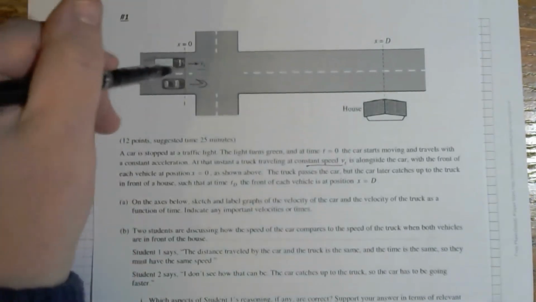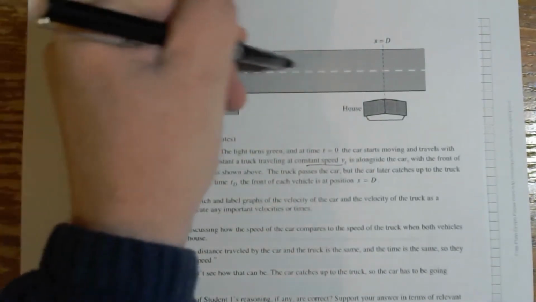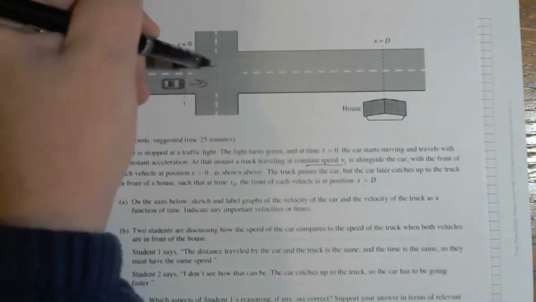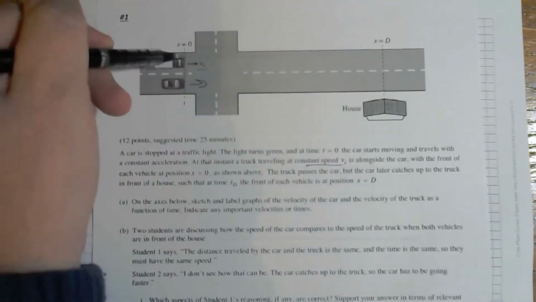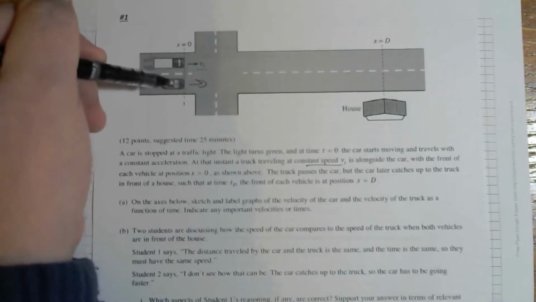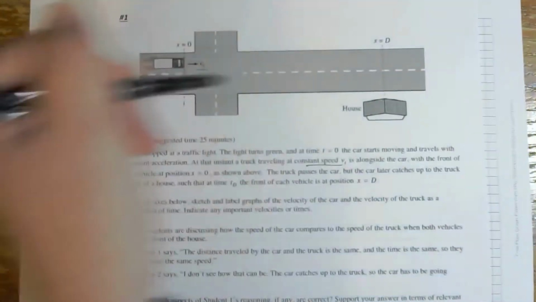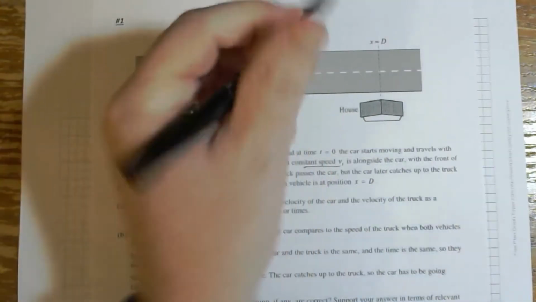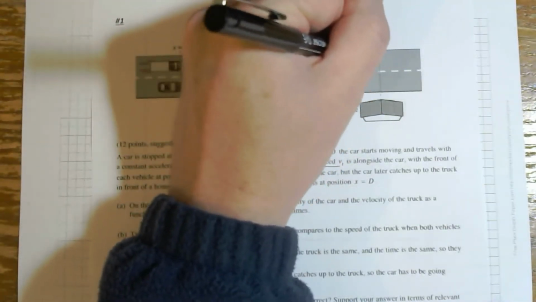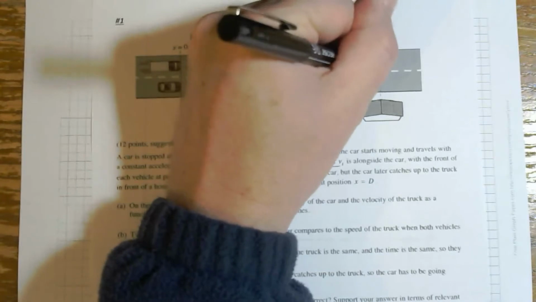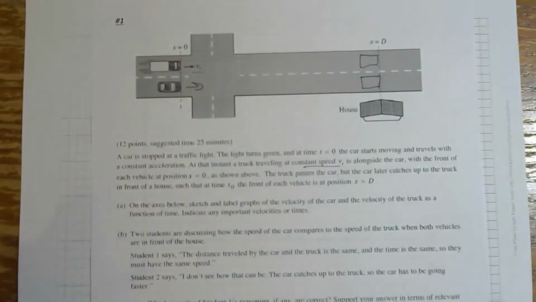Now, because that truck's already moving, he's going to be zooming past this car. Eventually, though, the car, because it's accelerating, maybe got mad that the truck passed them, steps on the gas and accelerates and catches up to the truck whenever they both get to this position in front of this house, x equals d. So the truck is here and the car is here at the same time.